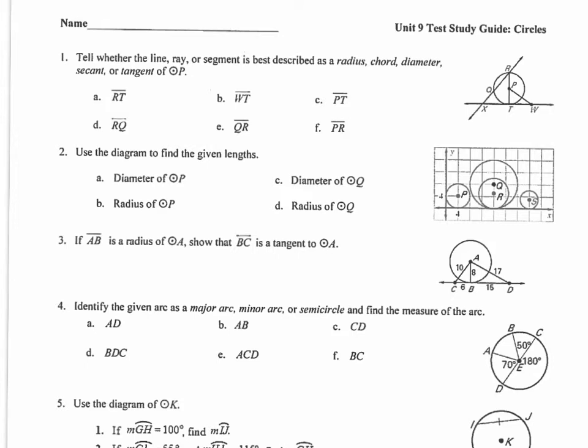So if we just really quickly review number 1, tell whether a line, ray, or segment is a radius, chord, diameter, secant, or tangent. So RT, let's see here, RT is this right here. It's obviously a diameter. WT is a ray. It touches my circle once. It's a tangent.